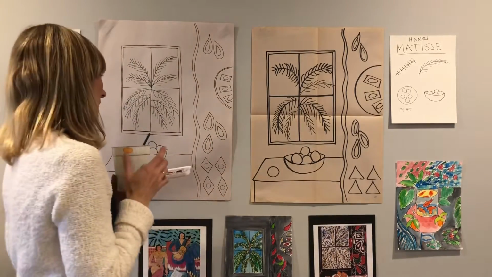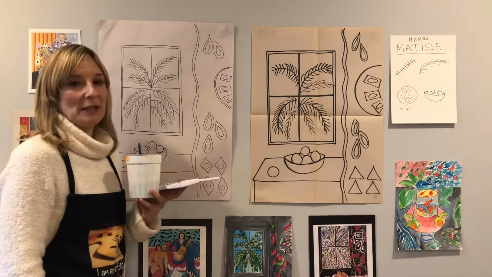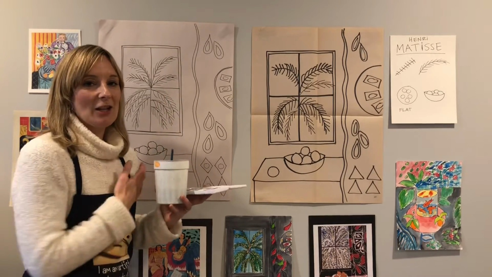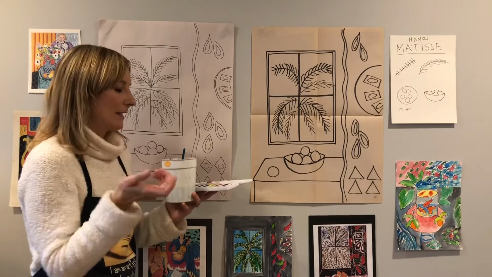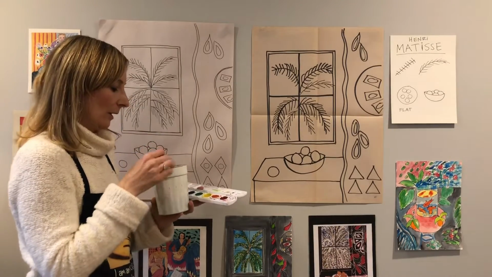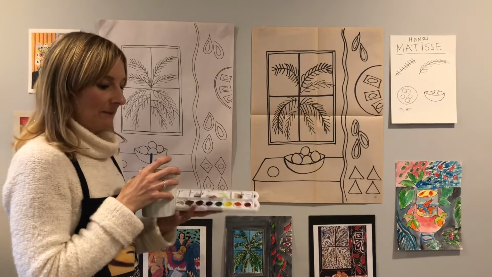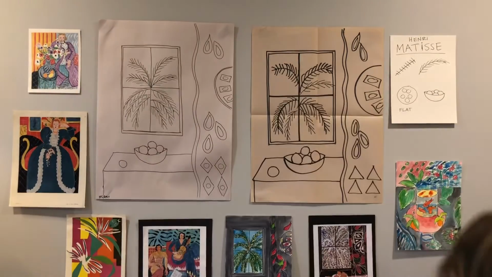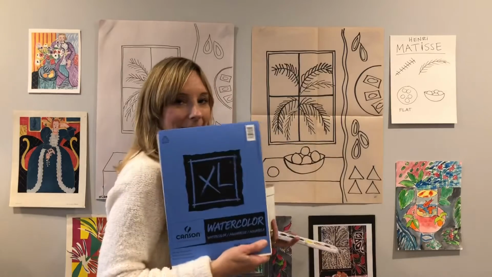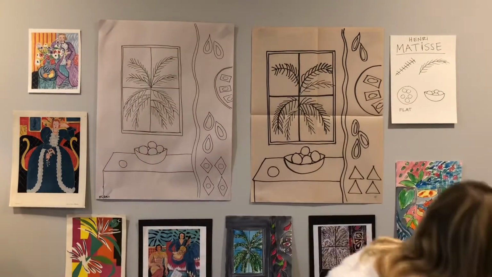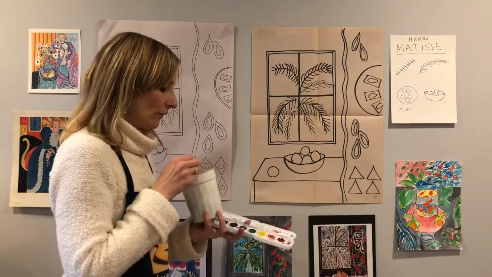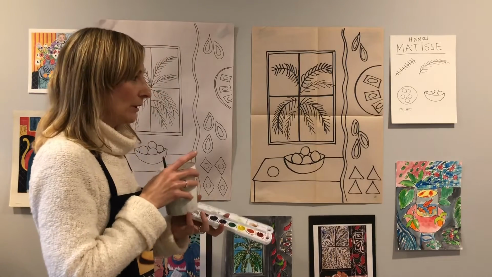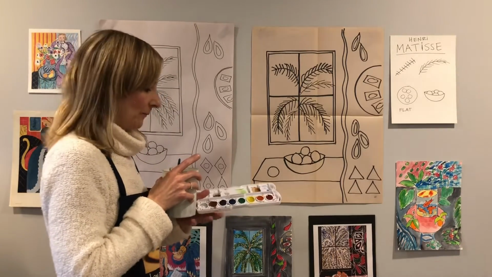Because obviously, as you've heard me say before in the other lessons, this is newsprint paper and it's not thick enough to hold watercolor. But hopefully you have either the pad of Canson watercolor paper, that one that I love, or some kind of drawing paper. If you just have regular drawing paper, I would probably do this in colored pencils.